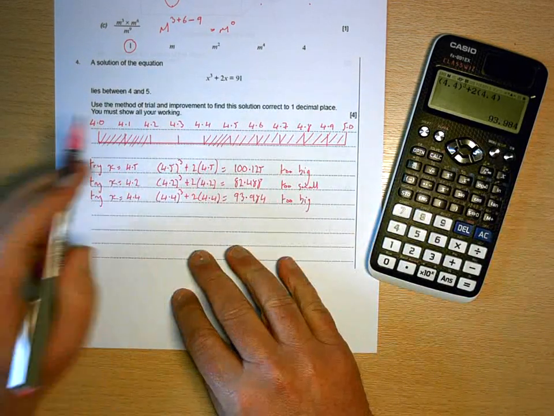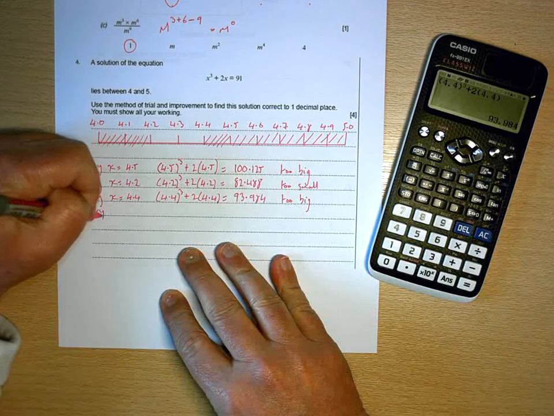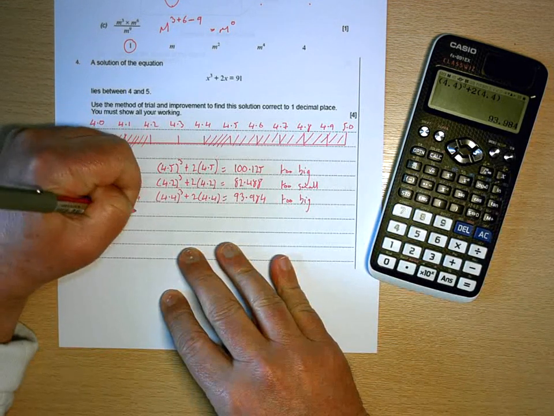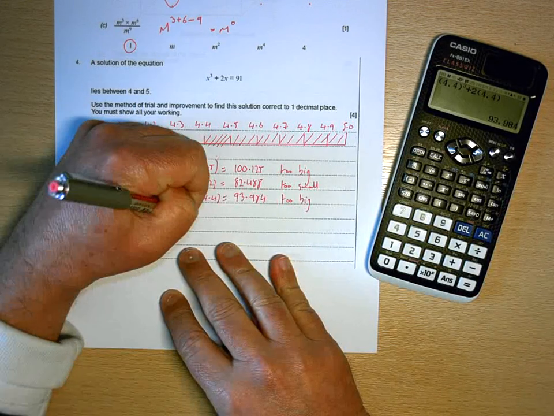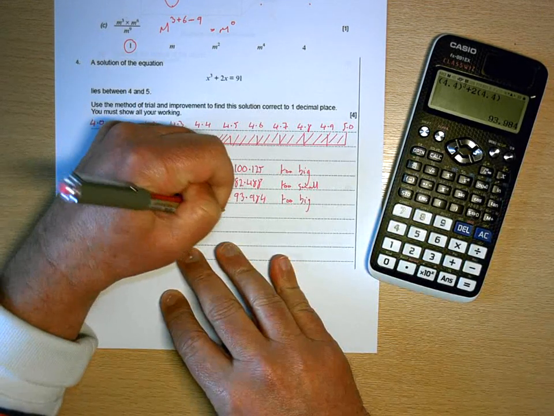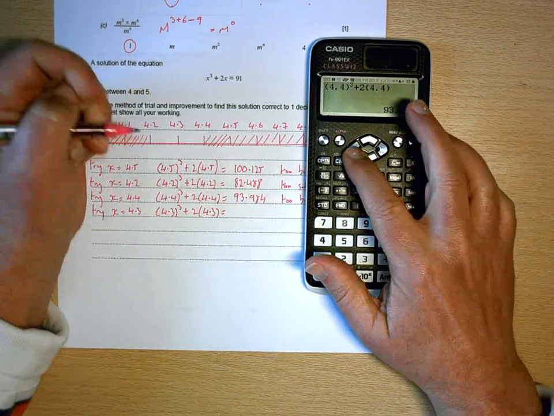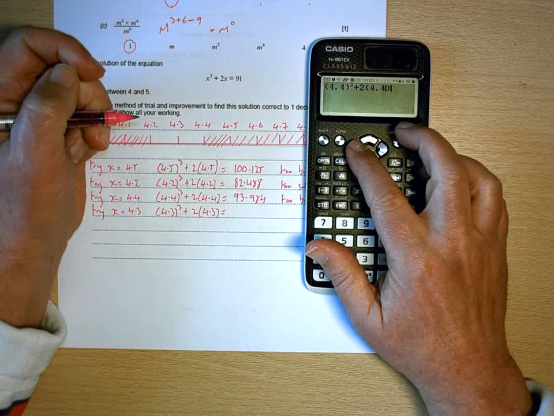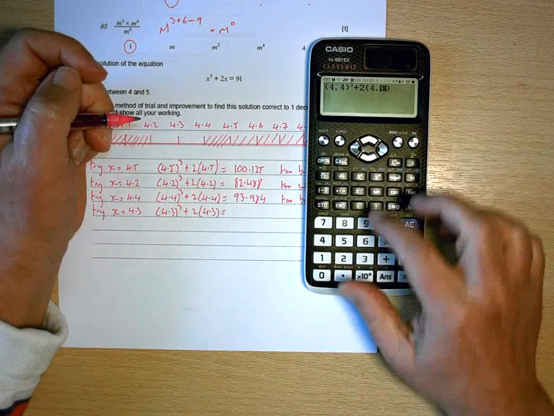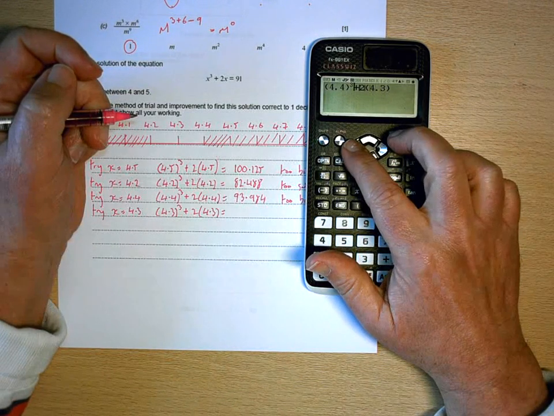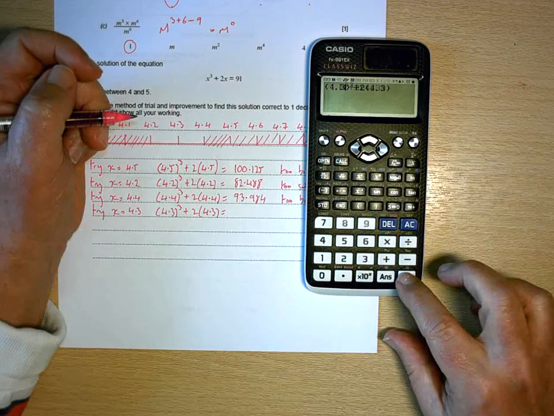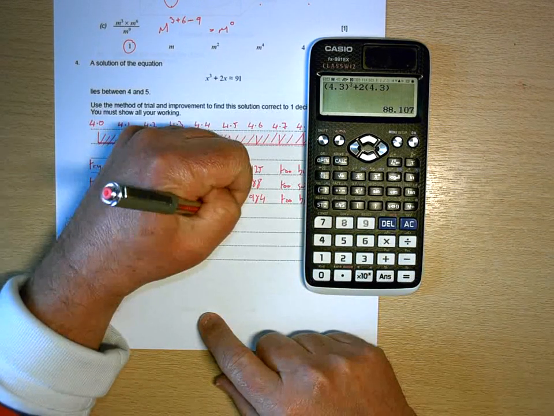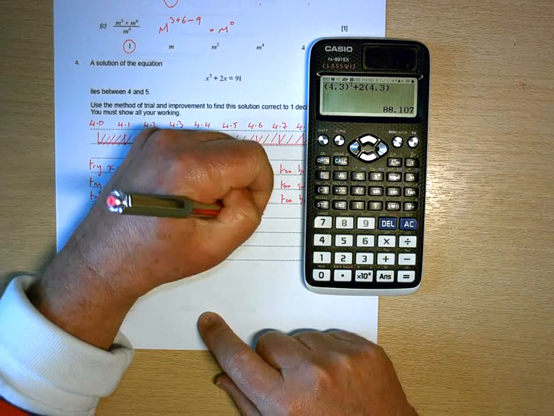So I've got to try x equals 4.3. Okay, so delete 4.3. That's equal to 88.107.